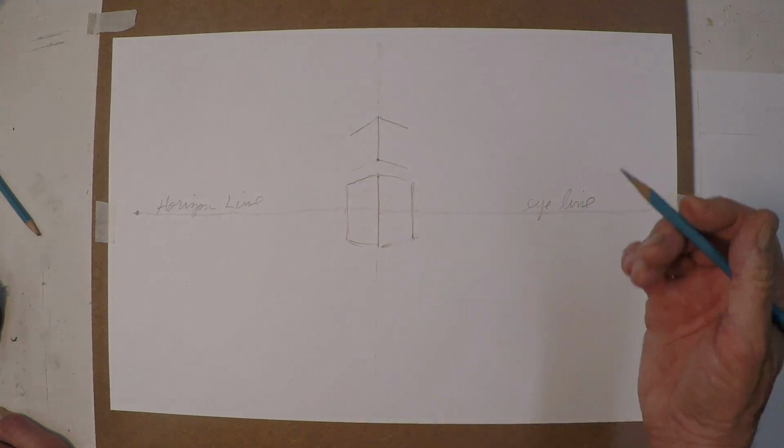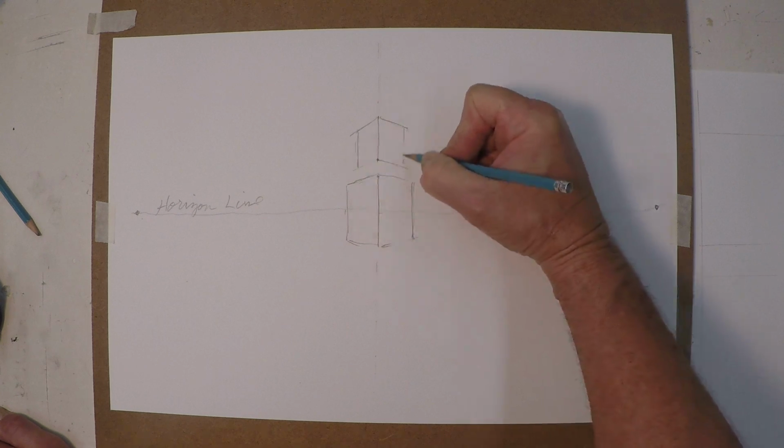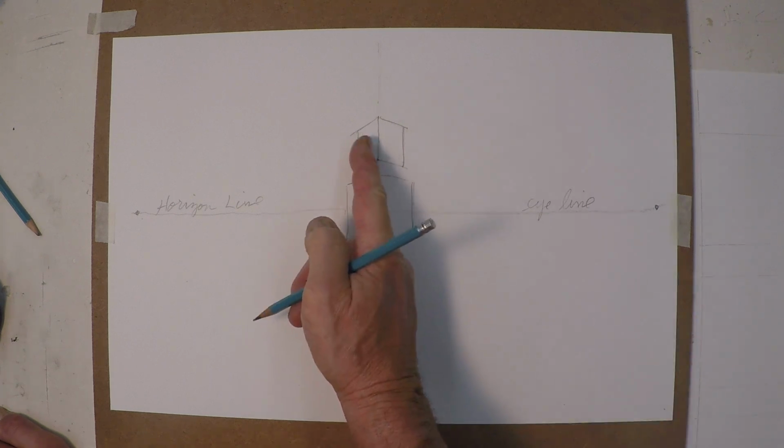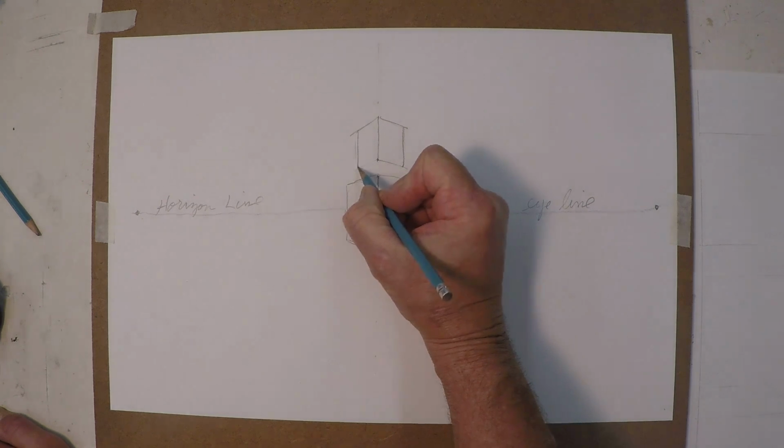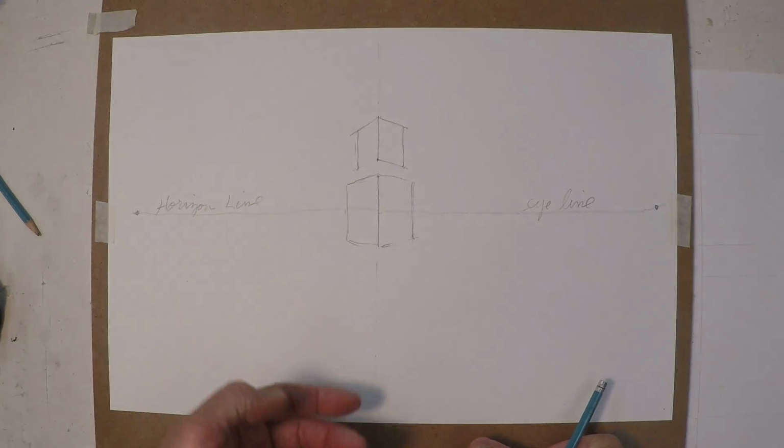How deep you make it is up to you, but it does create more points for you. That does make the bottom or the top.